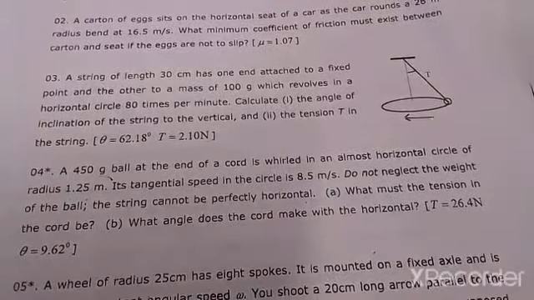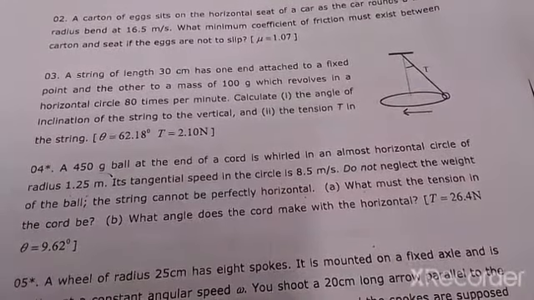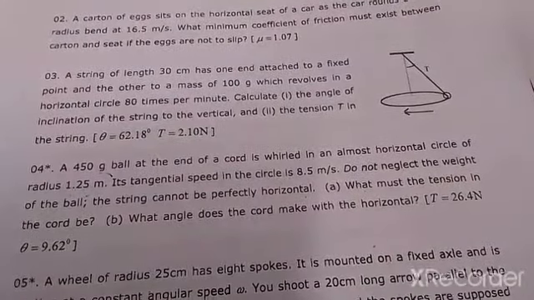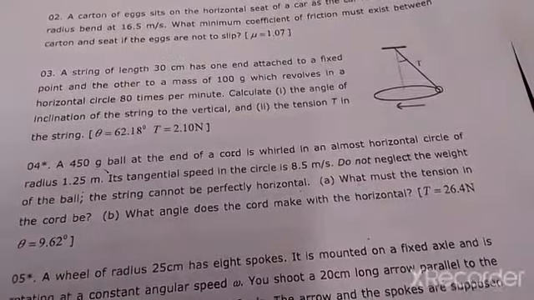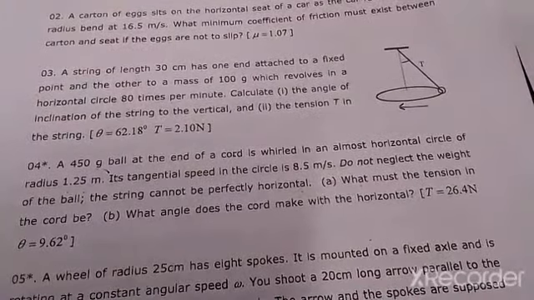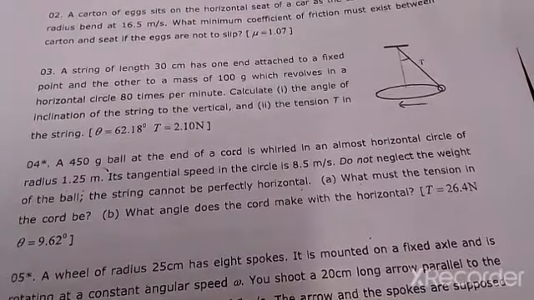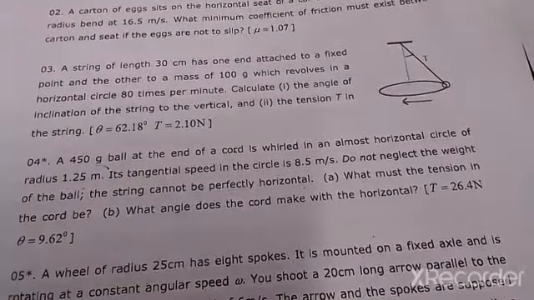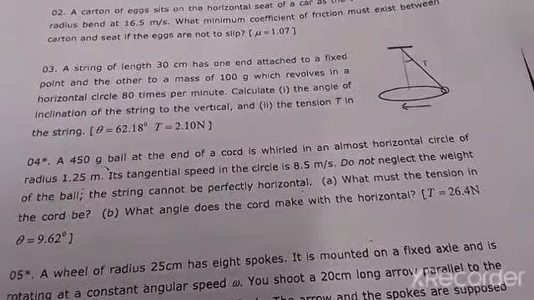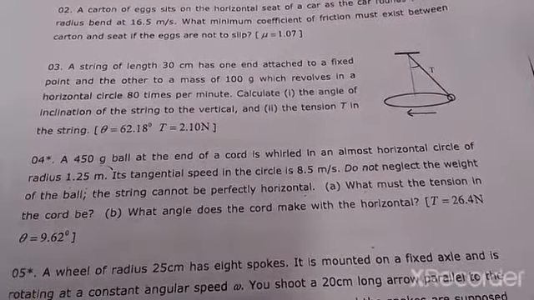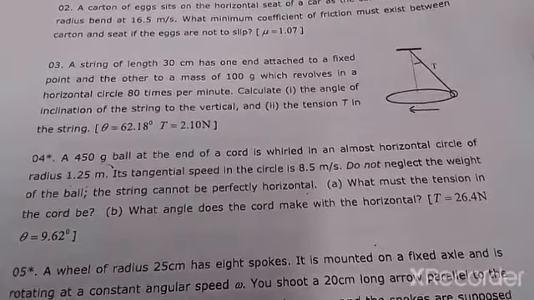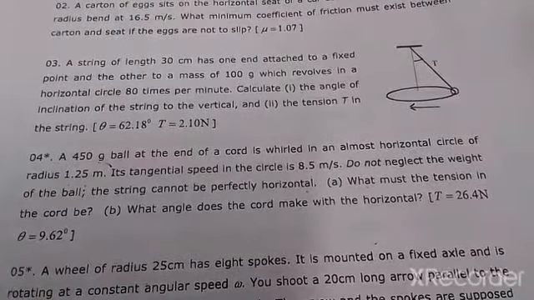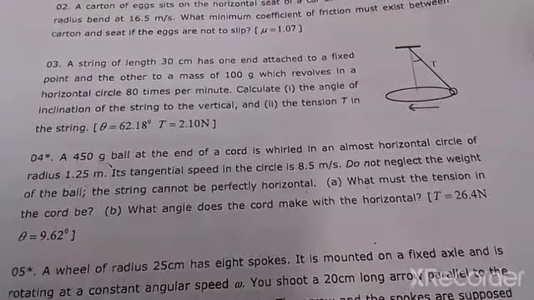So its tangential speed in the circle is 8.5 meters per second. Do not neglect the weight of the ball. The string cannot be perfectly horizontal. What must the tension in the cord be? What angle does the cord make with the horizontal?